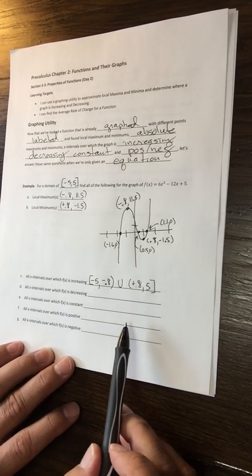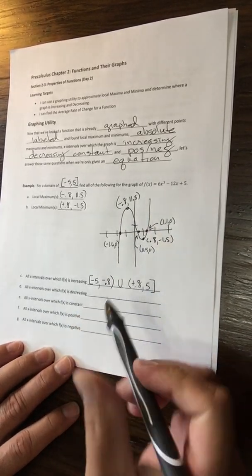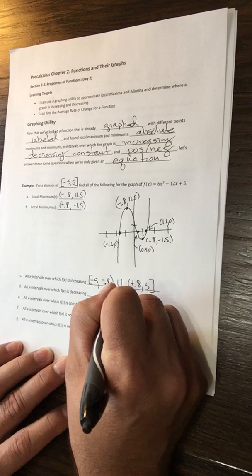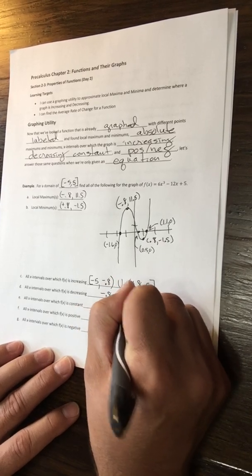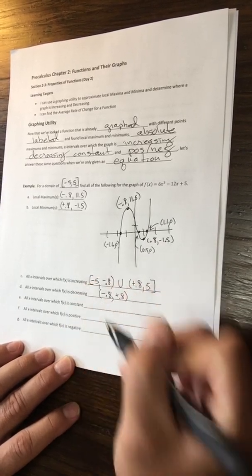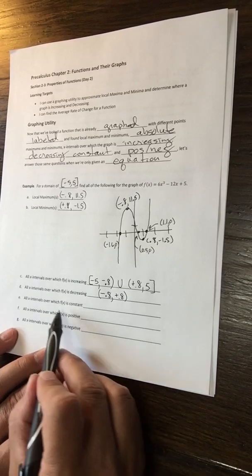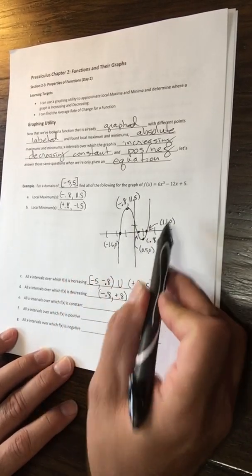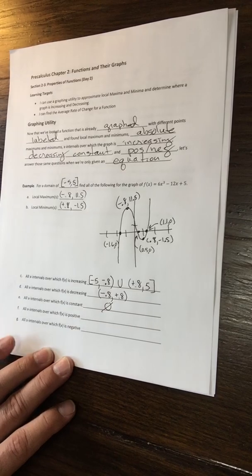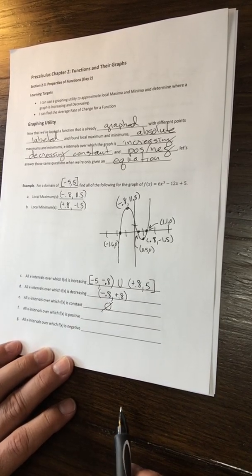Where is it decreasing? Well, just this little spot in the middle. So that would be -0.8 up to +0.8, and we'll put parentheses around those. An interval over which it's constant, that would be a horizontal part, and that doesn't exist, so we put an empty set there.